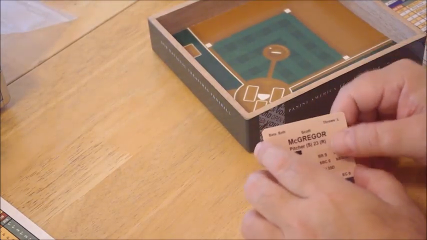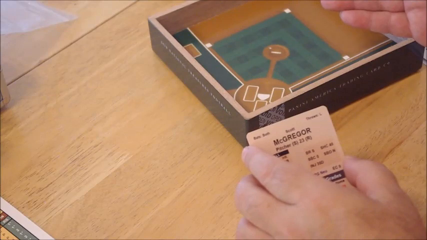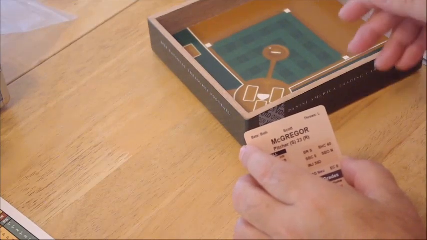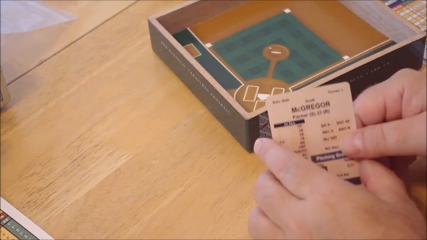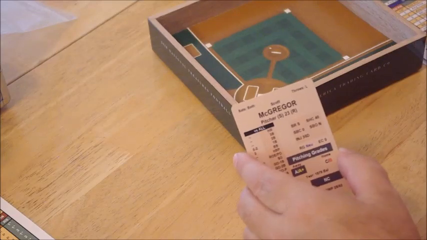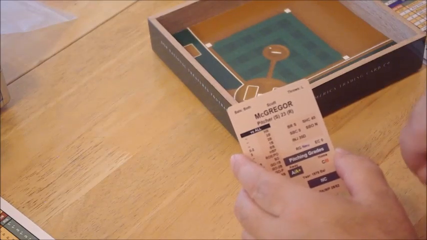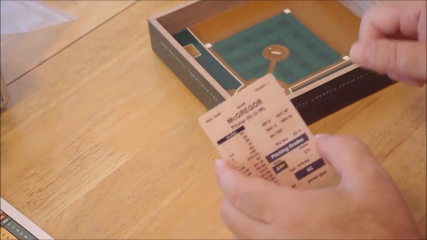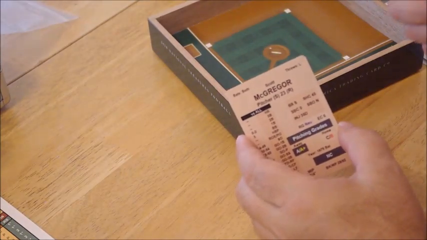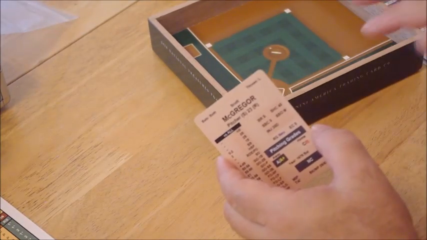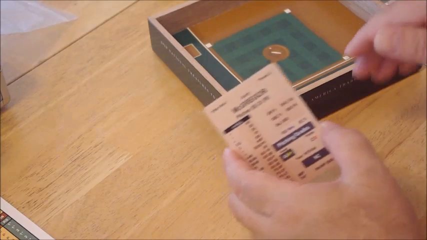Other pitchers would have, say, a BB 55, 77. What that means is that a die roll of 55 and 77 automatically becomes a base on balls, or it could be a strikeout 55 or a strikeout 77.